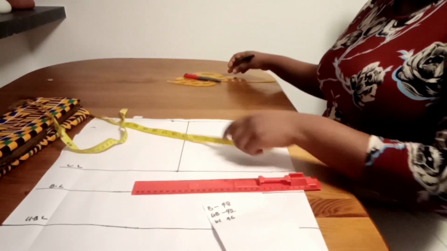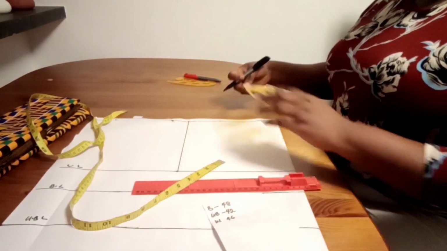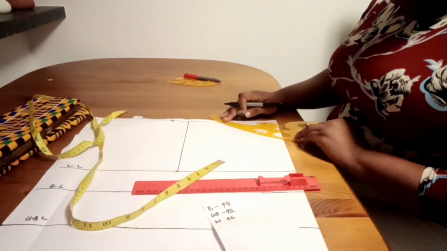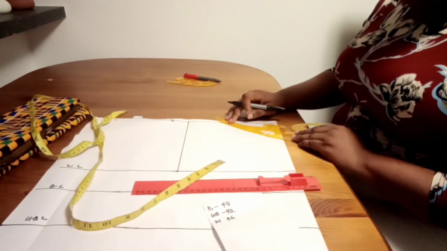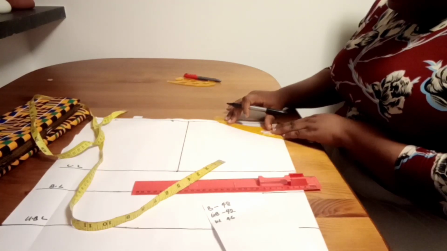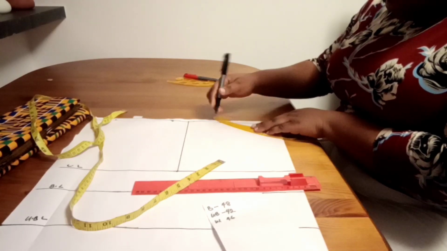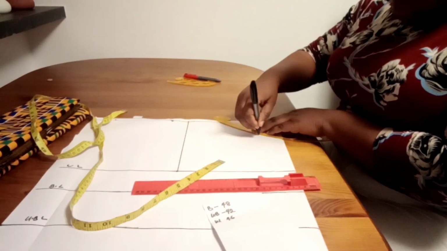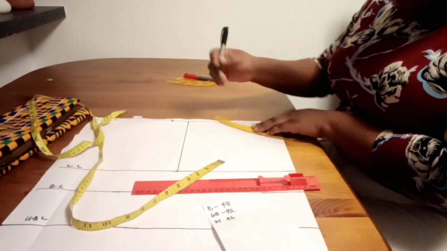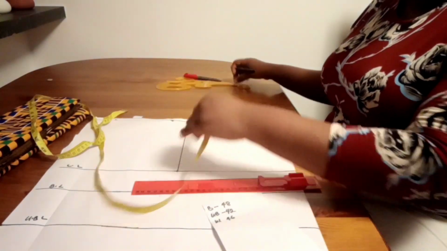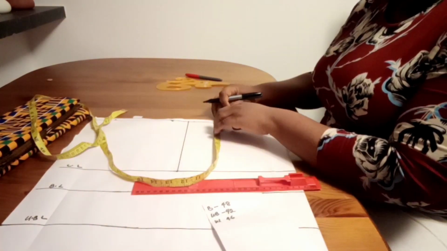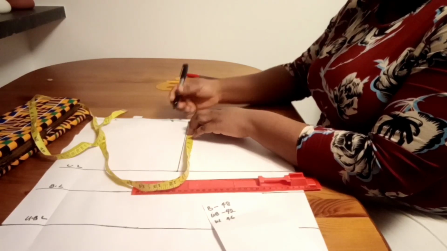So I'll connect both points now to form my neck design. Next thing now is to determine my shoulder slope. I'll be dropping my shoulder by 1 inch for my shoulder slope.